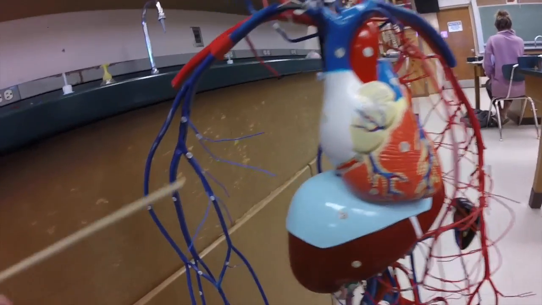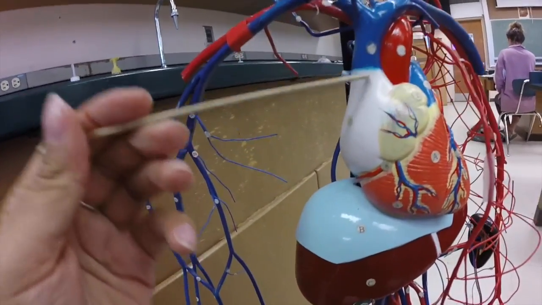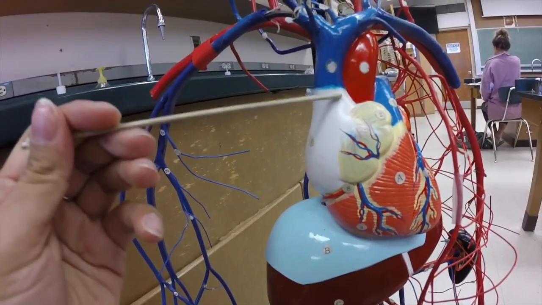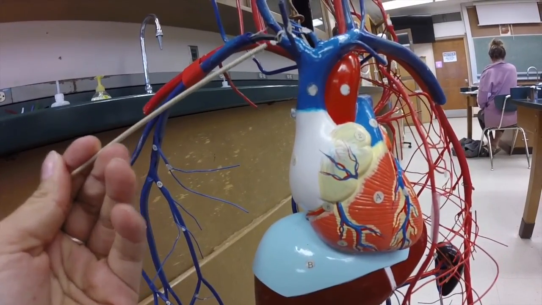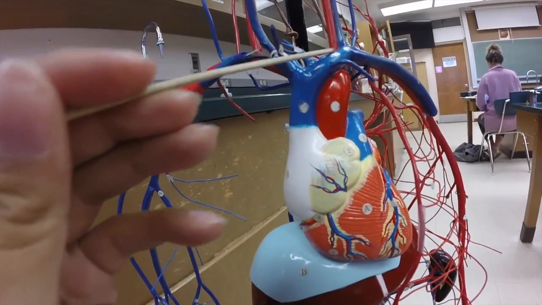Okay, we're going to be doing the veins now. So starting at the heart, this is the superior vena cava. And then this is the right brachiocephalic and left brachiocephalic veins.